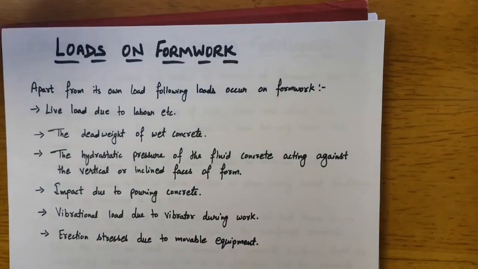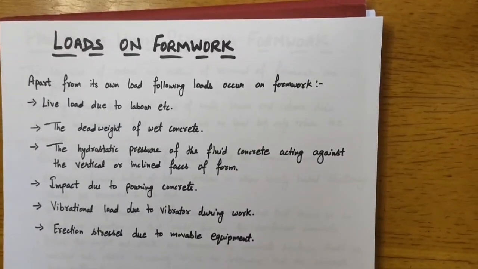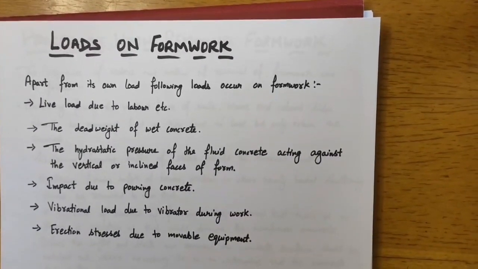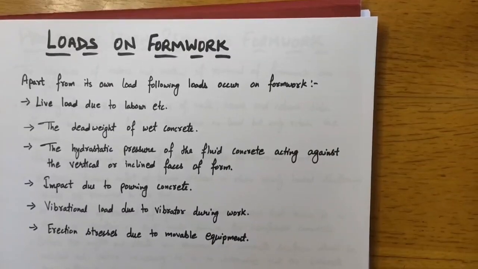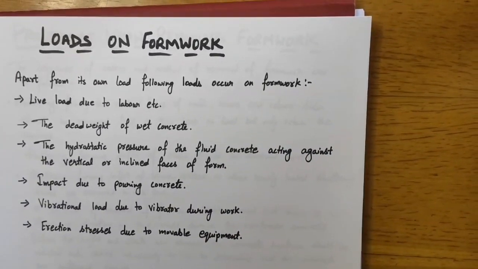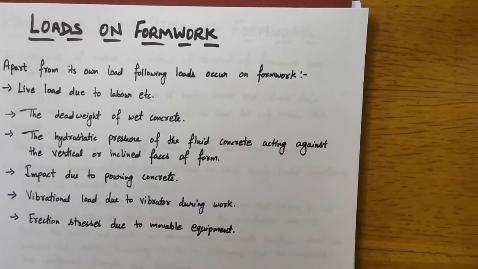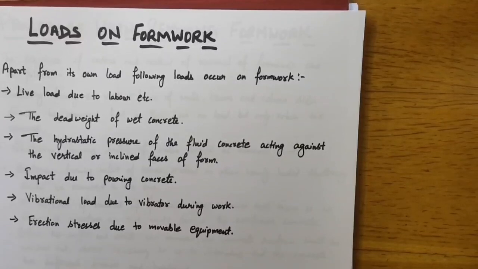Let's see the different kinds of loads that work on formwork. Apart from its own load, the following loads occur on formwork. Live load due to labor, etc. So the manpower which works over or around the formwork is considered as live load.